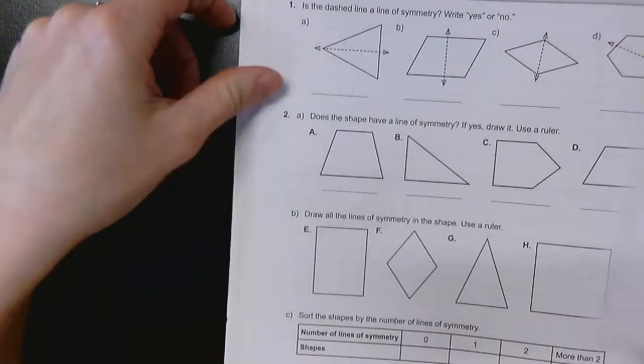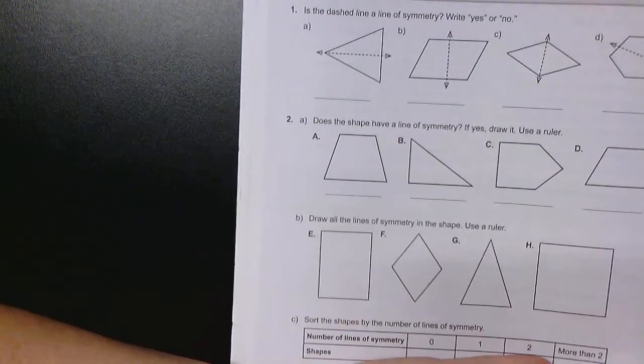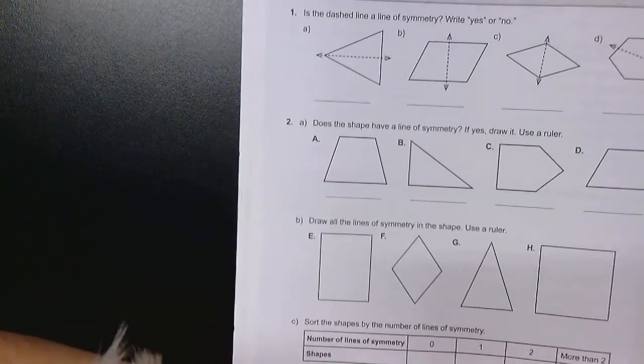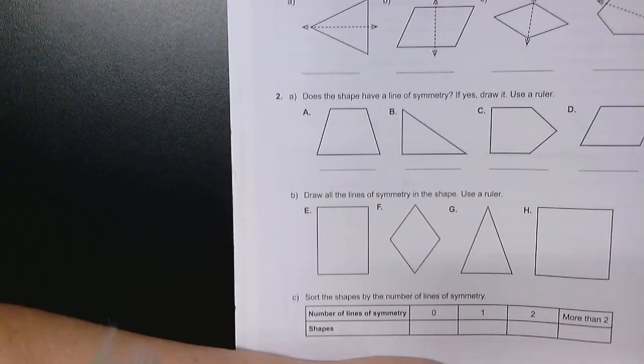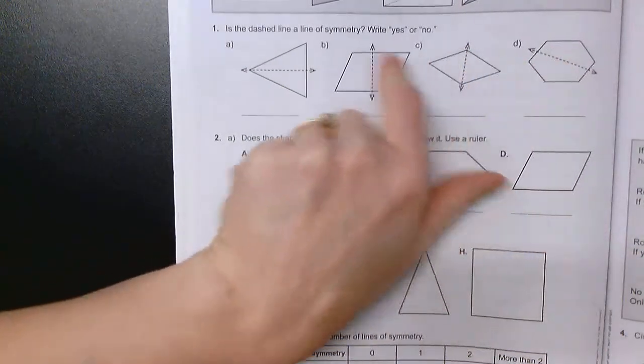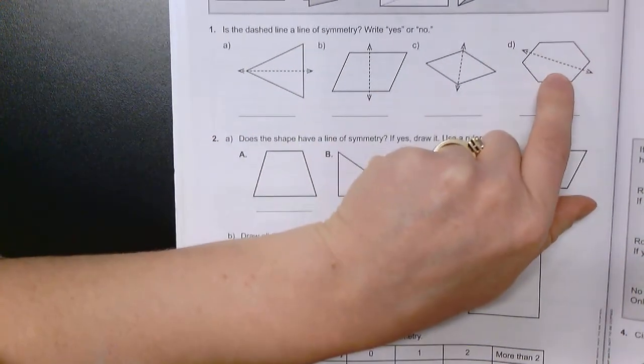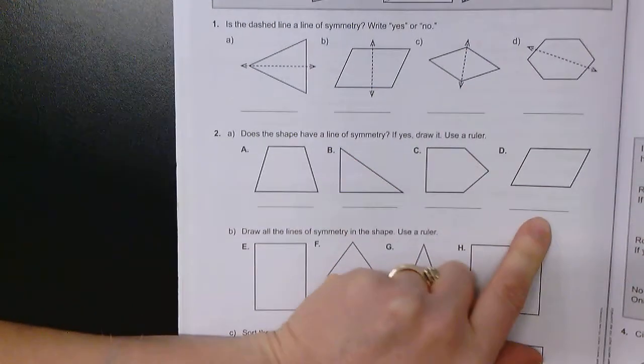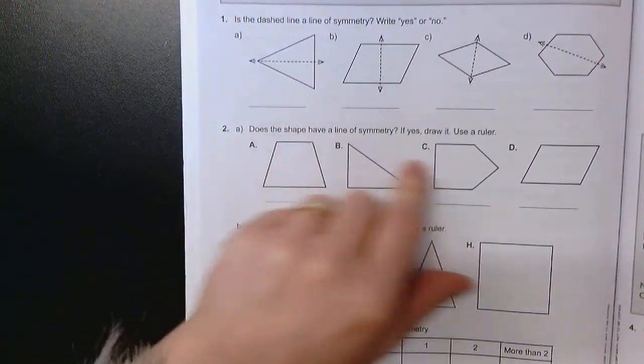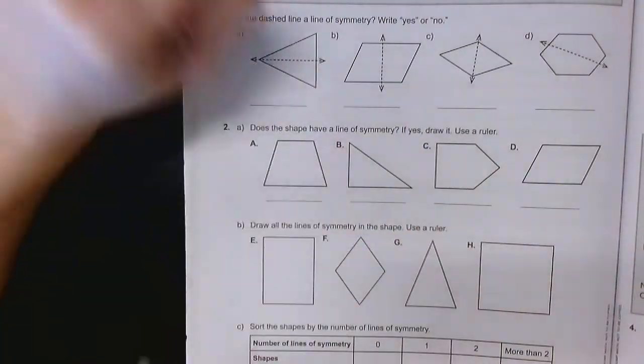So a shape can have no lines of symmetry, 1 line of symmetry, 2 lines of symmetry, or it can have many. So what you need to do is look at the lines of symmetry they've drawn and say whether they are right or wrong. Then you need to look at shapes and draw your own lines of symmetry.